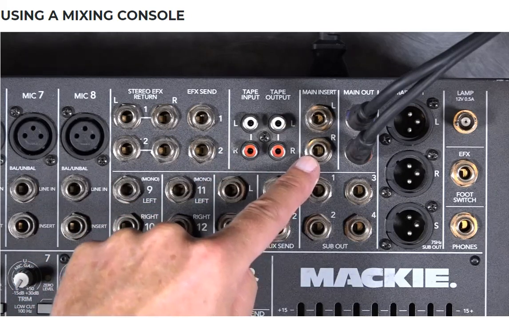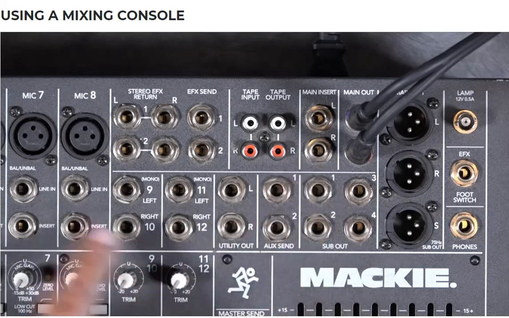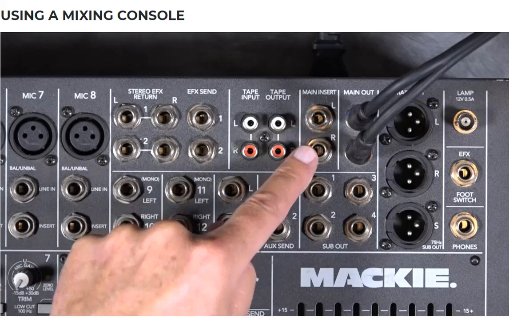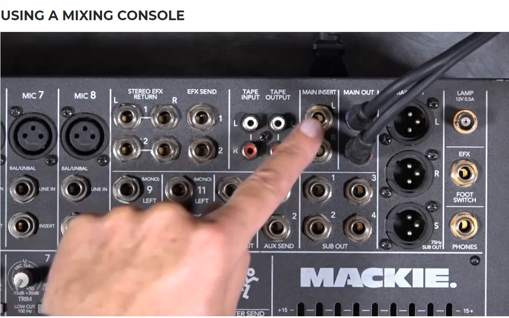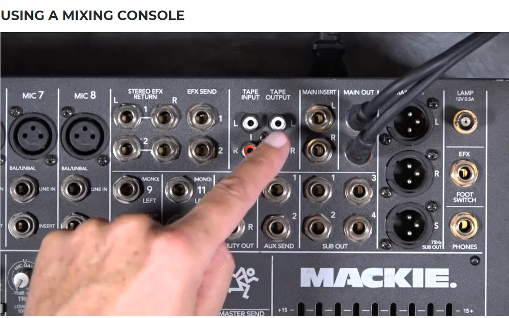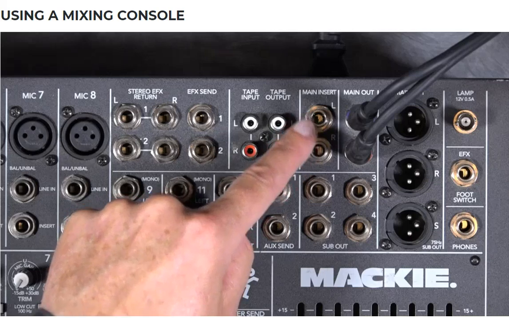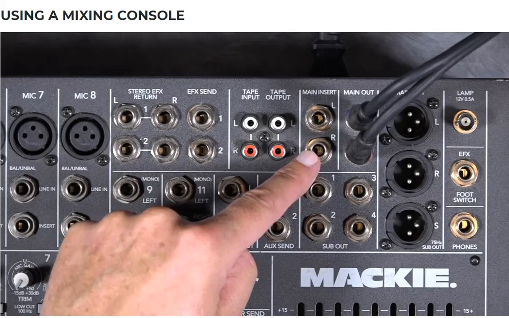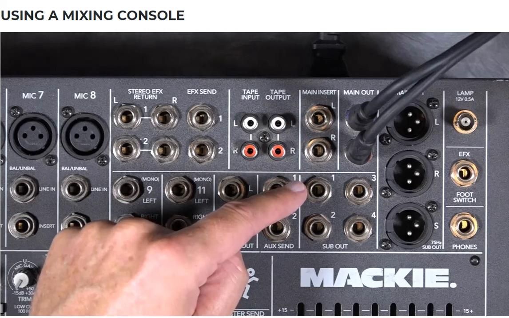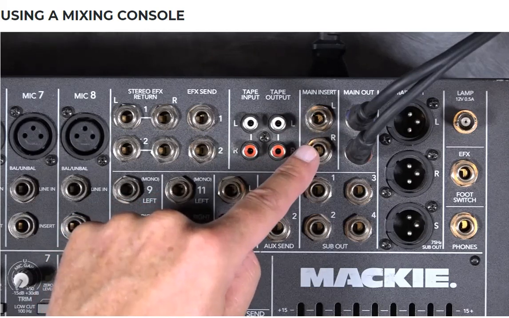Now, a main insert, just like we had inserts over here on our standard input channels, we also have inserts across the main left and right. And by the way, that's where the main left and right are coming out here. And why would you use inserts across your main left and right? Be great for maybe an external graphic EQ, or if you wanted to do some compression across your main left and right, that would be the place to do it.